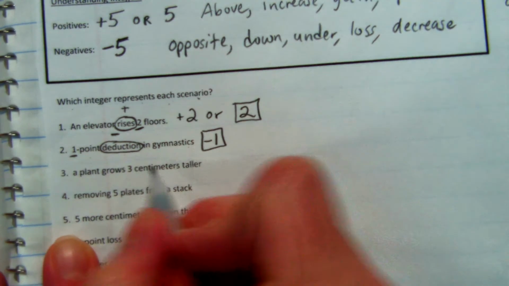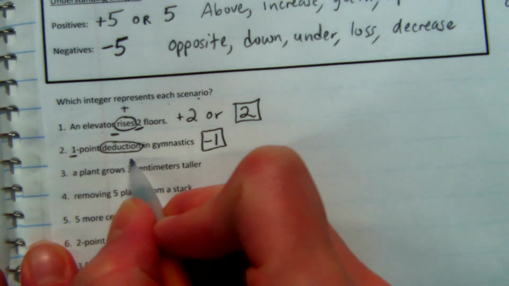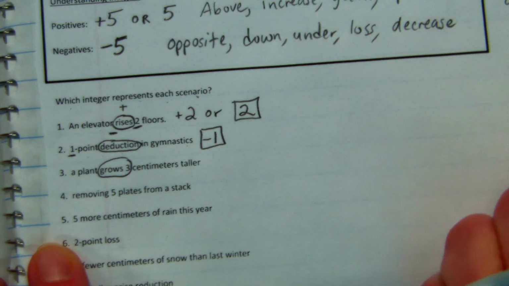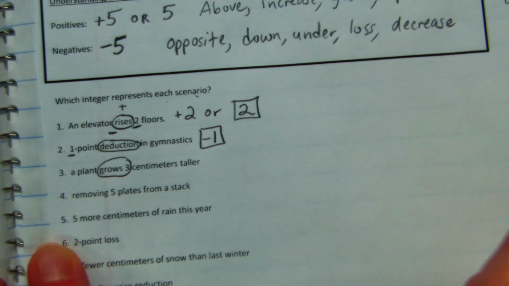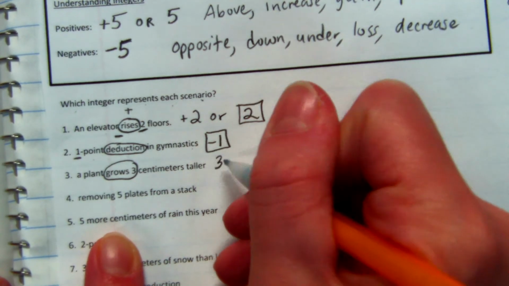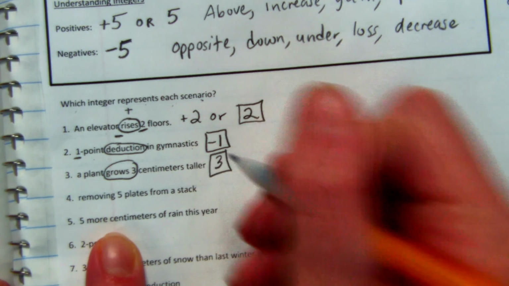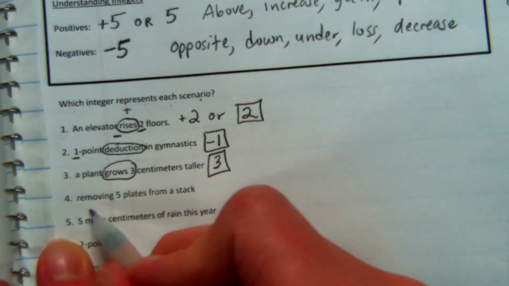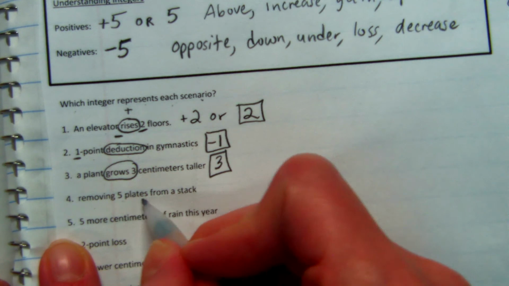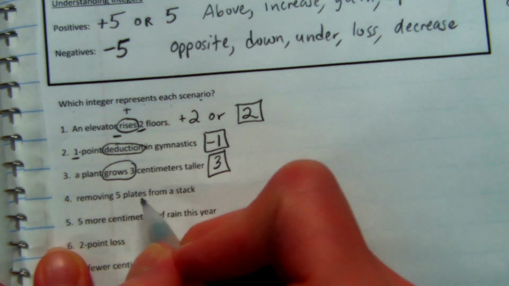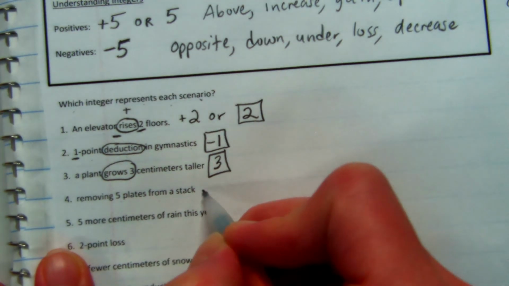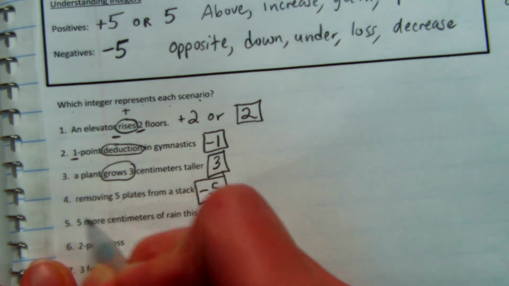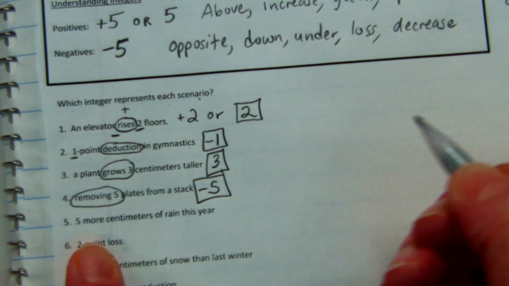So a plant grows 3 centimeters taller. So it's growing 3. Tell me what you think that would be. Shay's hand was up first. +3. Good job. Brian, do you want to help me with the next one? So it says removing 5 plates from a stack. So removing, they're taking it away. I think it might be -5. I think it would be -5. Good job.